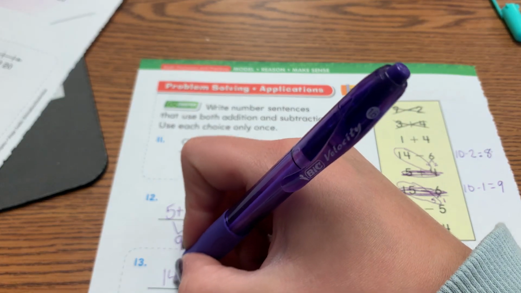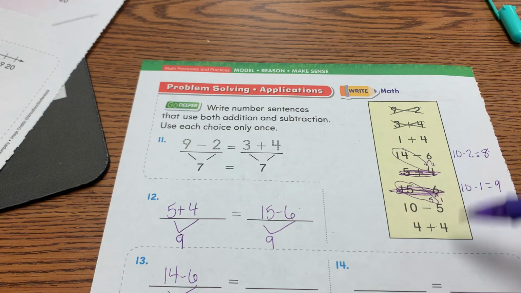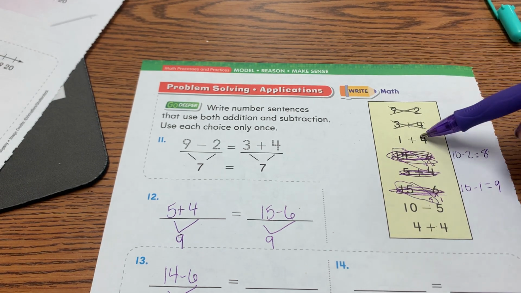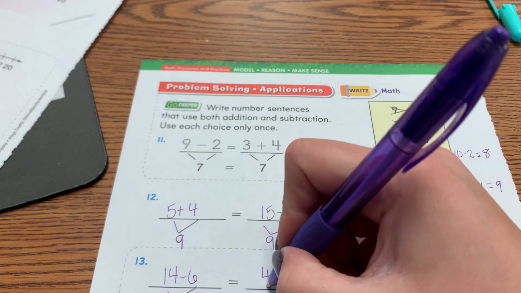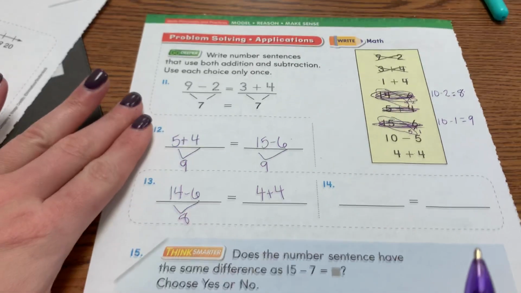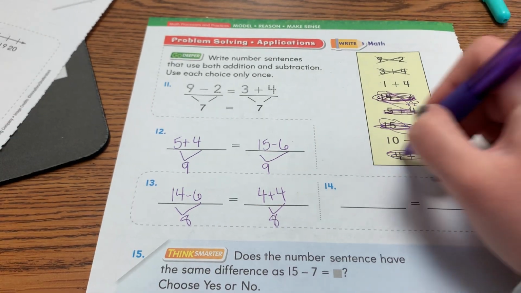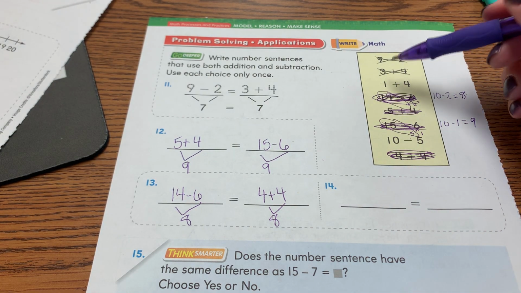14 minus 6, we found that answer already. It's going to give us 8. Where is our addition problem that's going to give us 8? 1 plus 4 or 4 plus 4? 4 plus 4. Okay. Let me move that down there, which equals 8. Okay, and we're left with the last two, but we need to make sure that these are true.